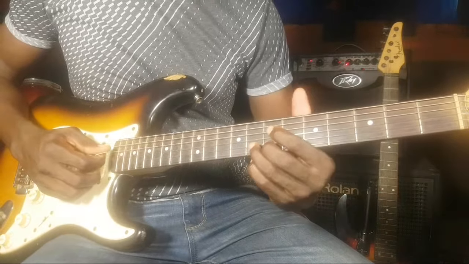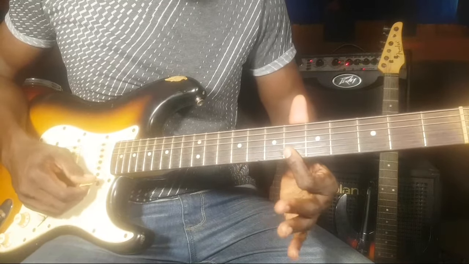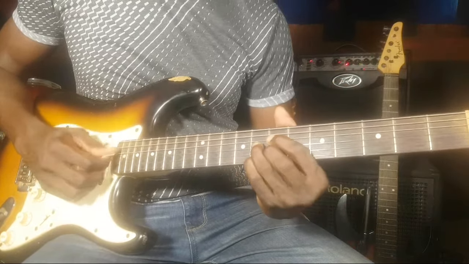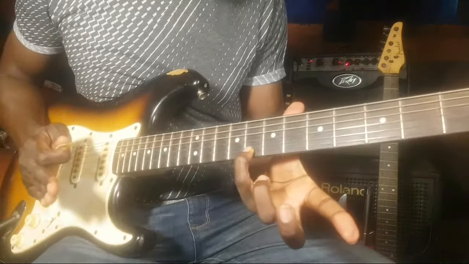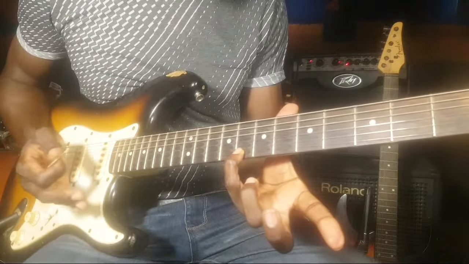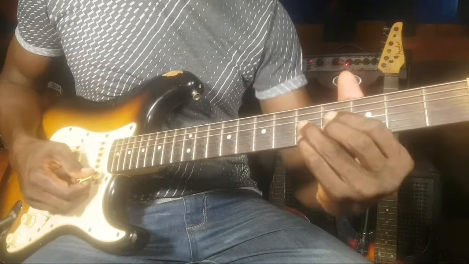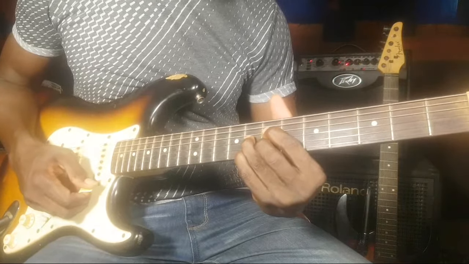Same procedure. So let's go. You just have to move 2 positions. We are moving from that position again. Let's use this finger as a yardstick. You measure and you name it. You have it here.